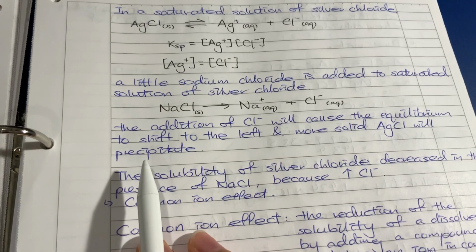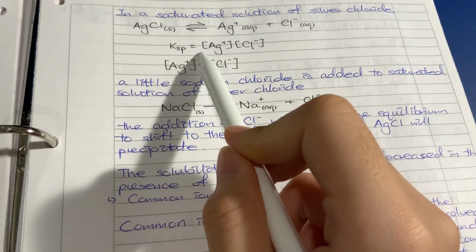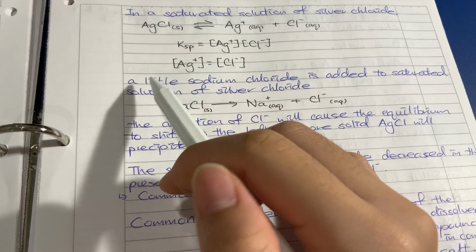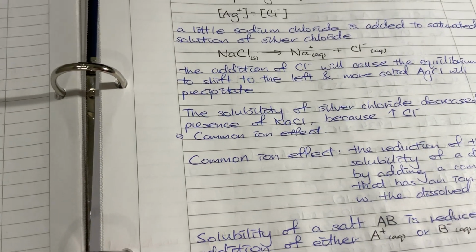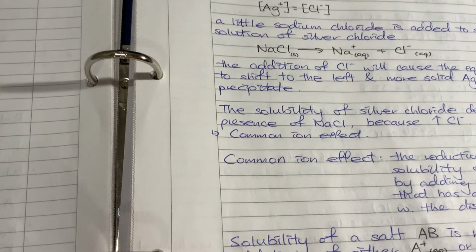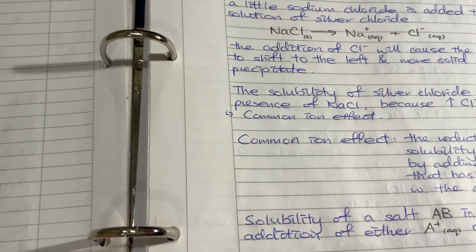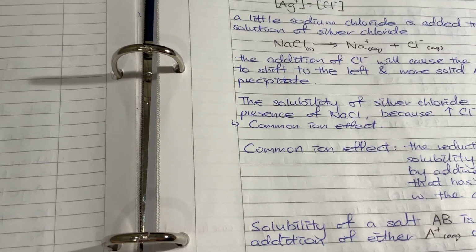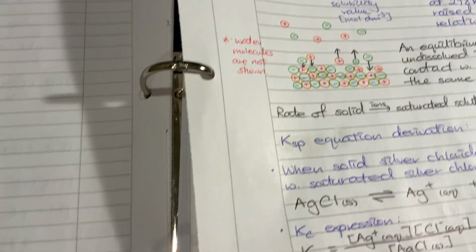So you know that when we are talking about Ksp, this substance will be partially soluble and it would look something like this.